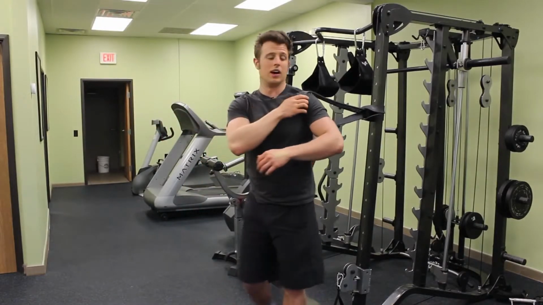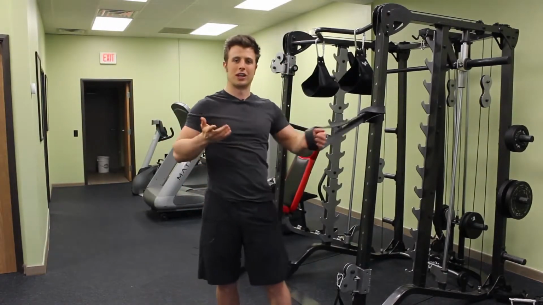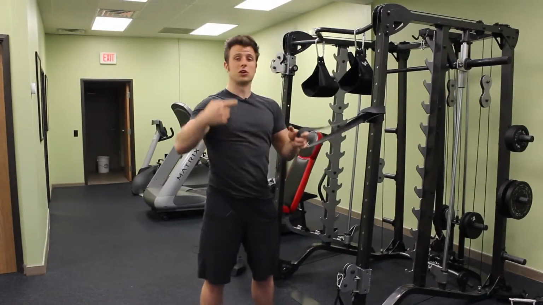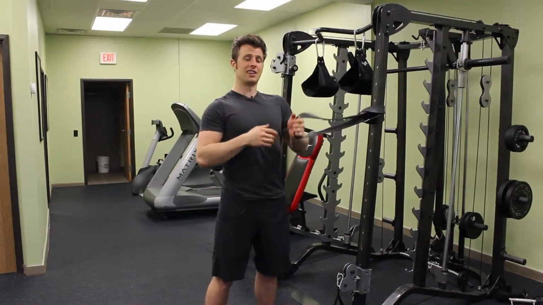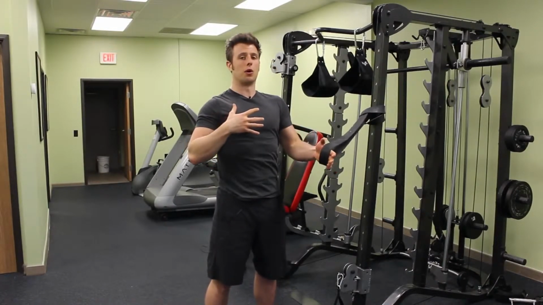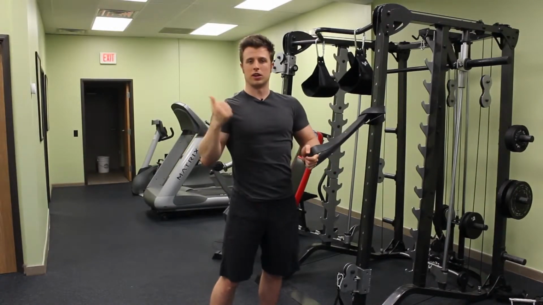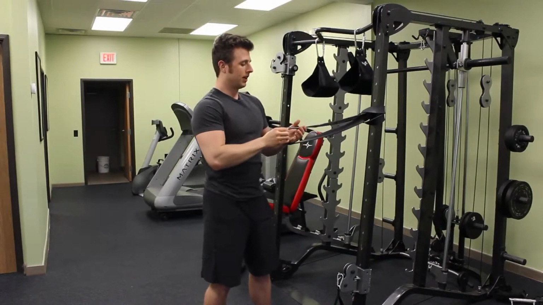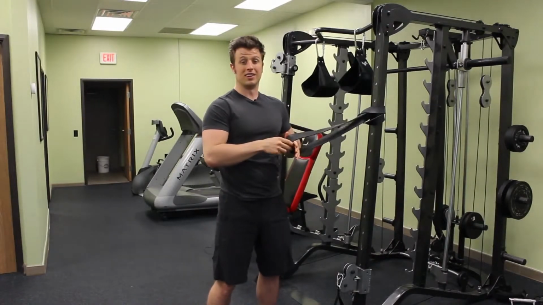And that's how you do that. You're going to do this on both arms, but I'm just demonstrating on one arm today. So you're going to do that both sides, 30 seconds, and you should feel an immediate difference after doing that. Your chest should feel more open. If it doesn't, go ahead and do another set of that. 30 seconds should be enough.